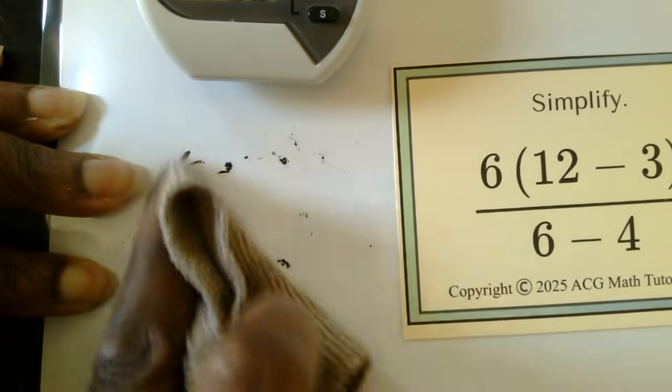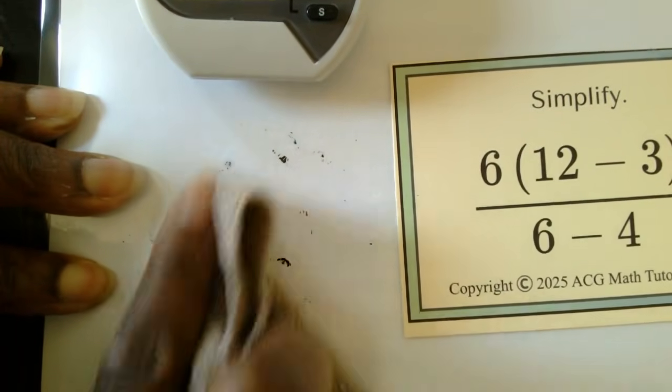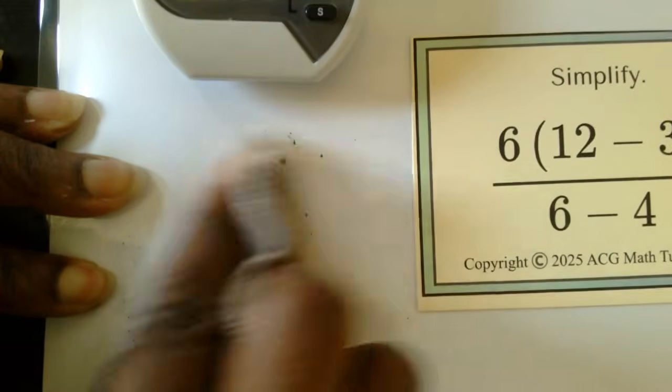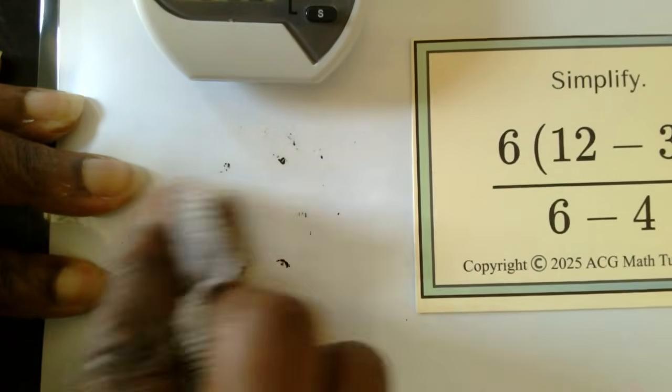Some great dry erasers, huh? Ooh, it's gonna get fun today.